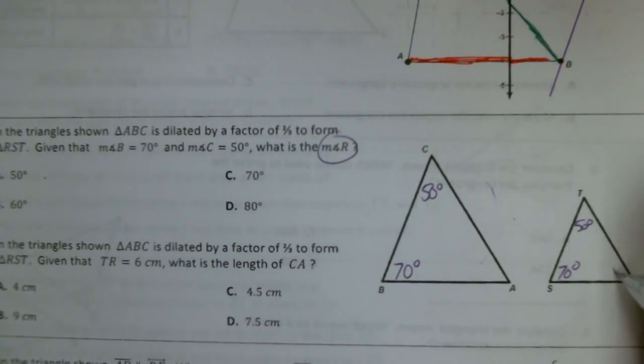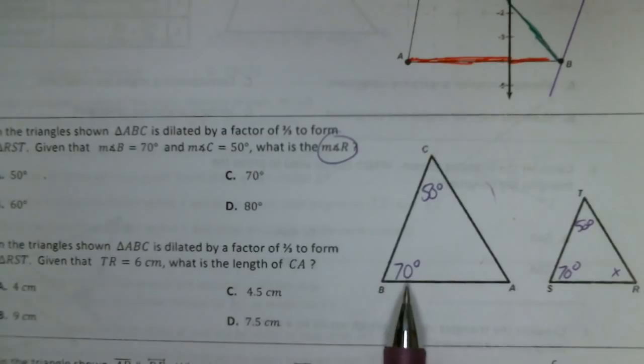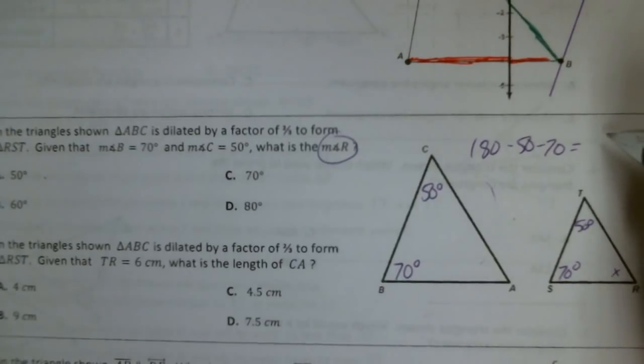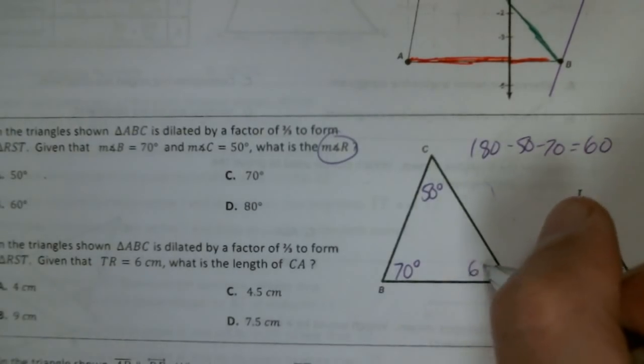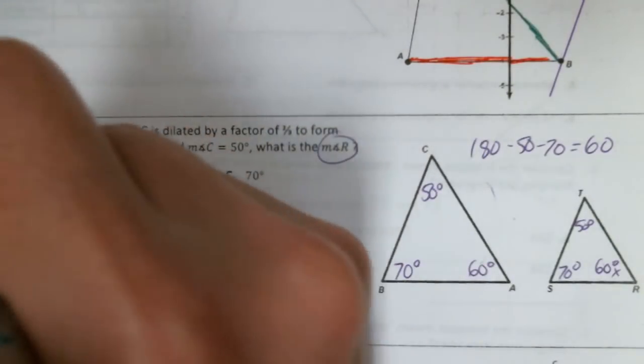They want to know this guy. I'll put a little X there. Well, that means we need to find angle A because angle A and angle R will have to match up. To do that, I'm just going to subtract 50 and 70 from 180. So you just punch that in on your calculator real quick and you get 60. Okay, so if A is 60 degrees, then of course R also has to be 60 degrees.